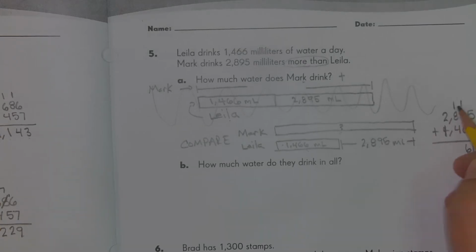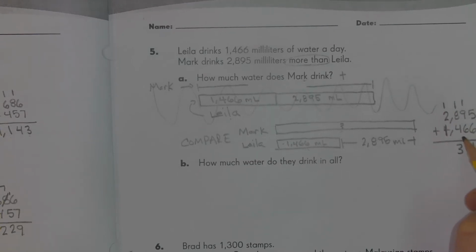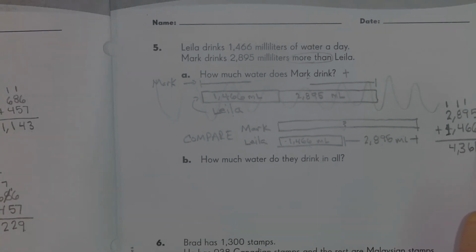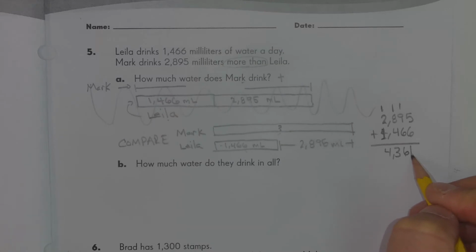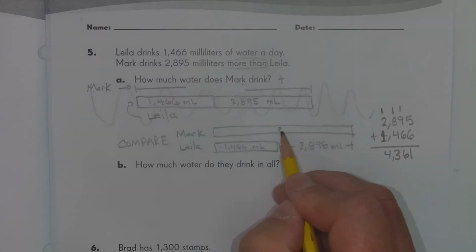I carry my 1, or in this case my 100. 1 plus 8 is 9, plus 4 more is 13, and I carry that, what turns into 1,000, over. And then 1 plus 2 is 3, plus 1 more, this is a 1, is 4. So I end up with 4,361. So that is my number that goes in this box.